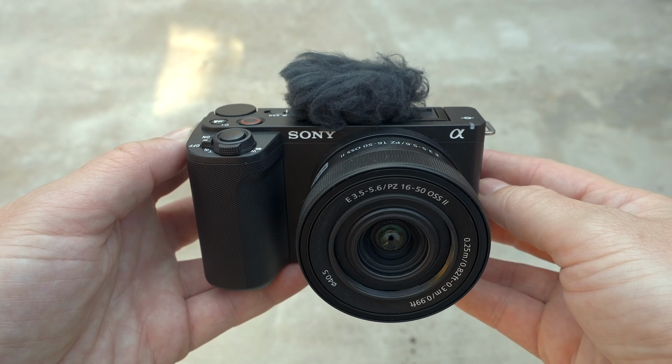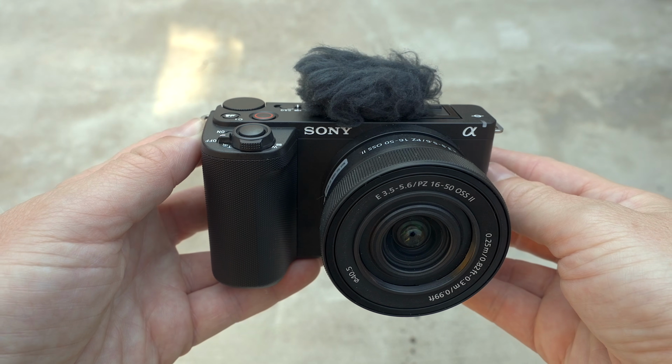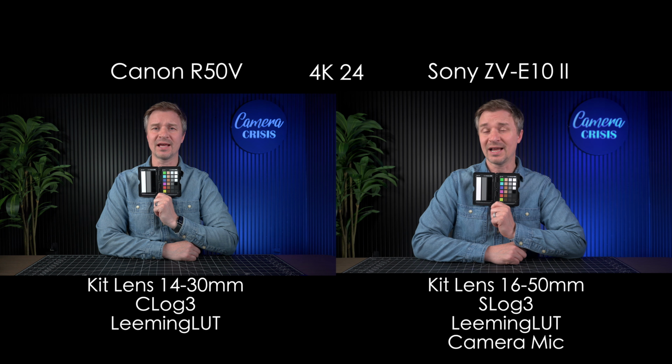Now the Sony does have an advantage in a windy environment because it comes with a little wind muff that covers up the mic capsule. So if you're out in the elements and you have some wind, the Canon is not going to do as well for you as the Sony. And this is the sound of the internal microphone on the Canon R50V.